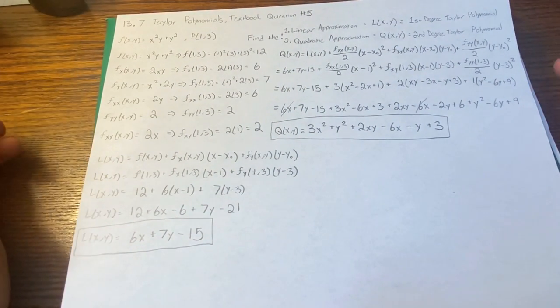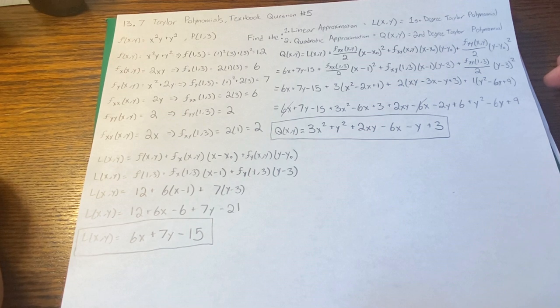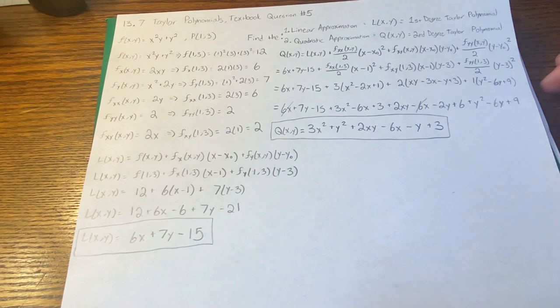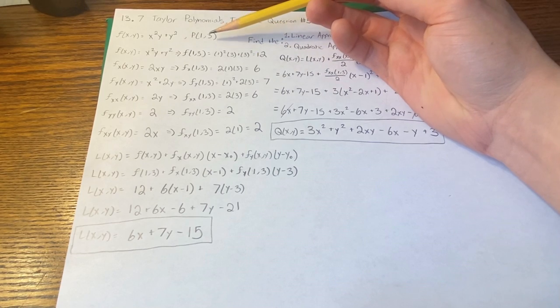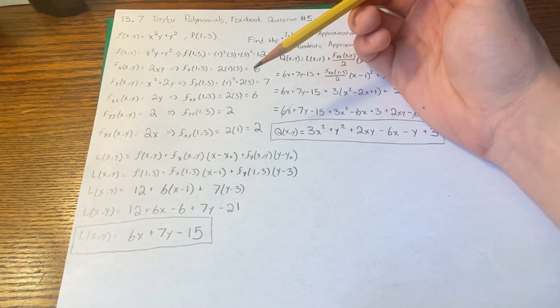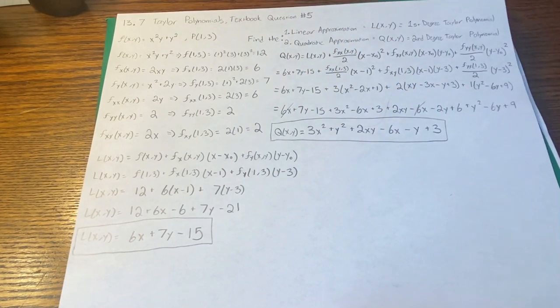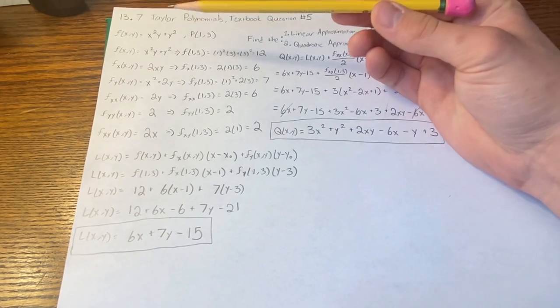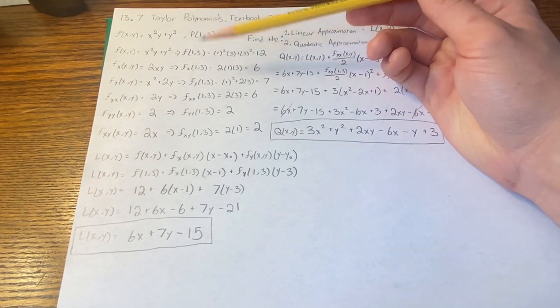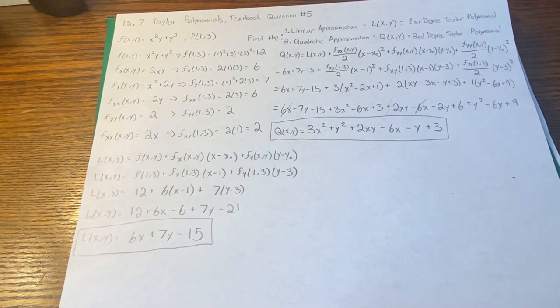That is how we solve for first and second degree Taylor polynomials. Under the link to this video will also be a visual through CalcPlot3D of our original function, the point we were given, and these two functions, and showing how they are tangent to this function at the point 1, 3. Thank you very much.